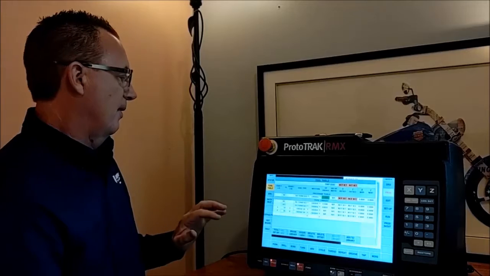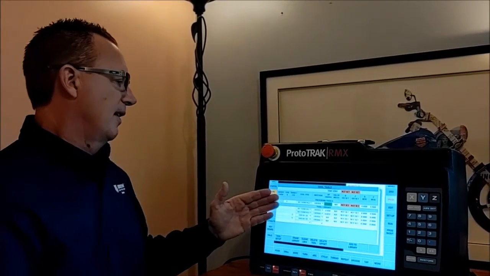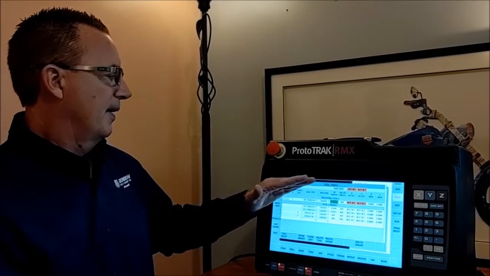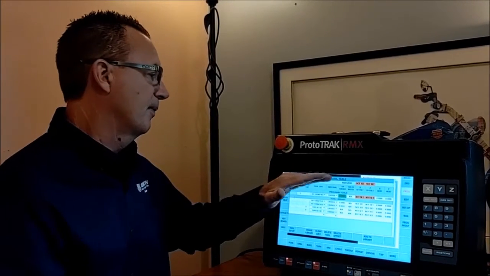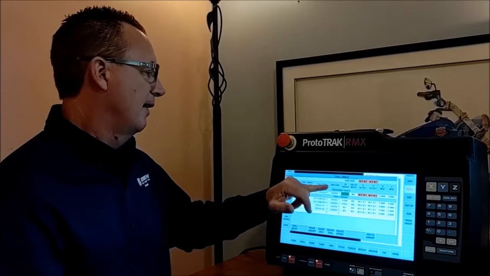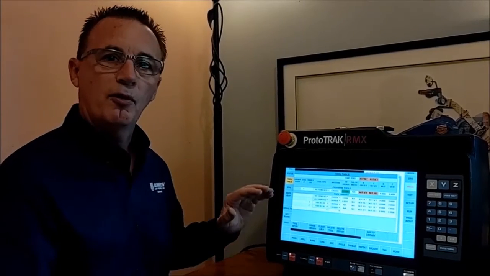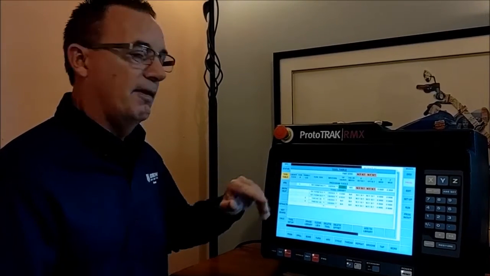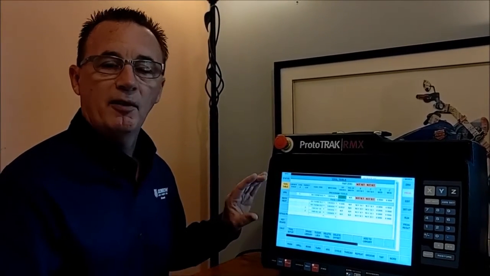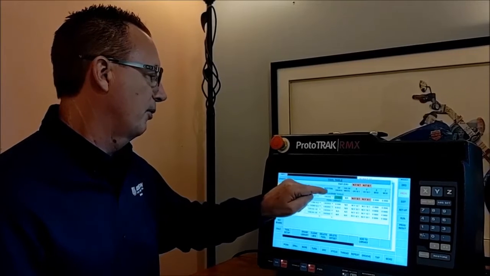So the tool table is the next piece of information. This has a couple parts to it. Actually 3 parts. Show me if the part's been set up. Right now it's not set. The second section is the program tools. Once I do write a program, it's going to want me to fill in the tools that I'm going to be using in that program. That would be the program tool section.